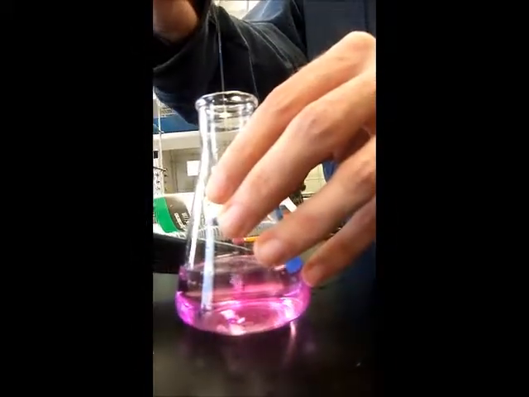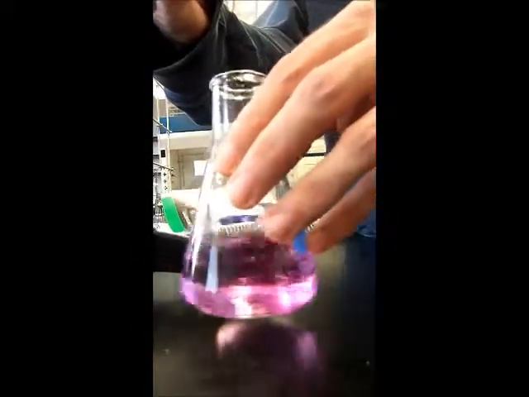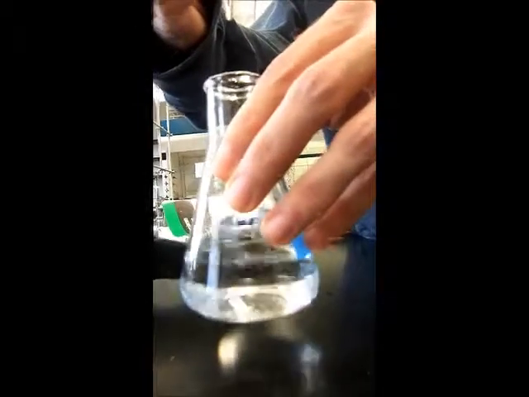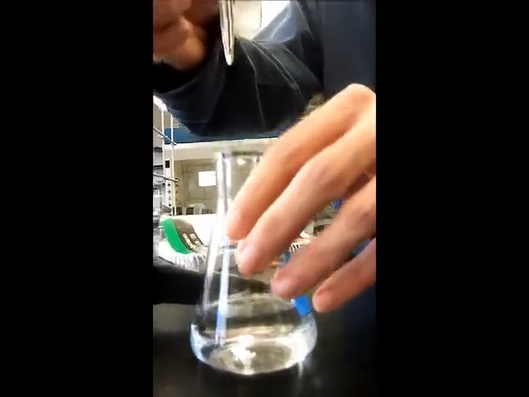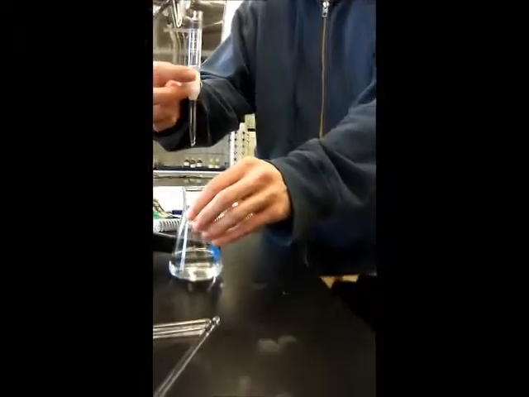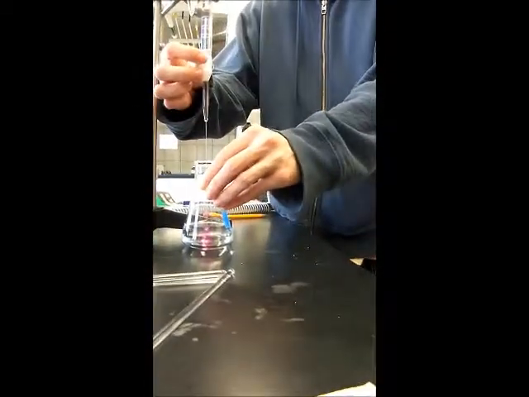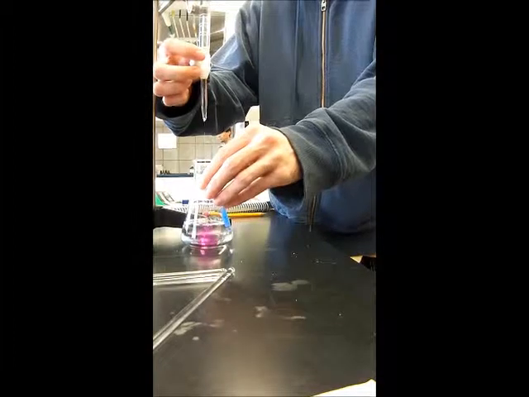Yours is turning pretty pink. Are you close to 30 milliliters? Not really sure. I'd start going more slowly. I don't know.